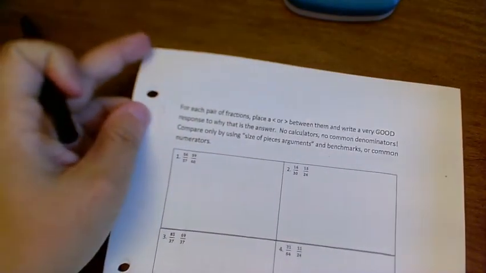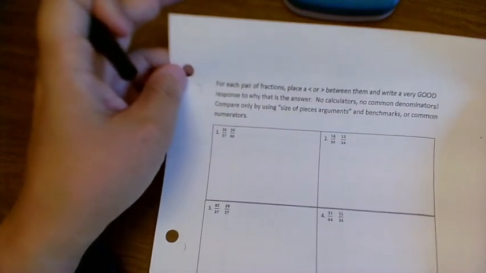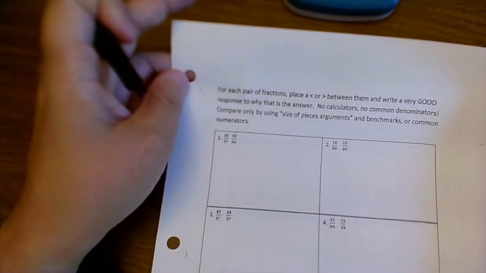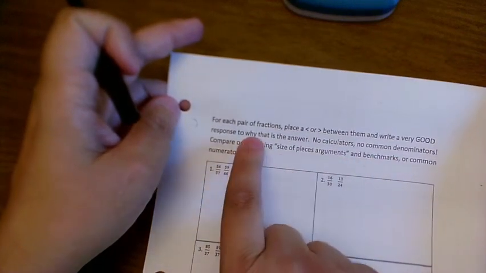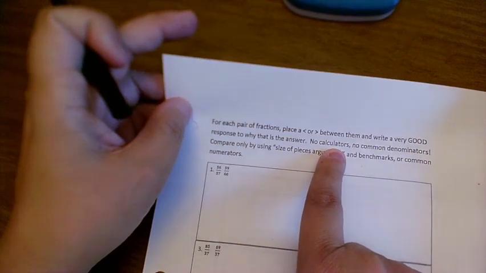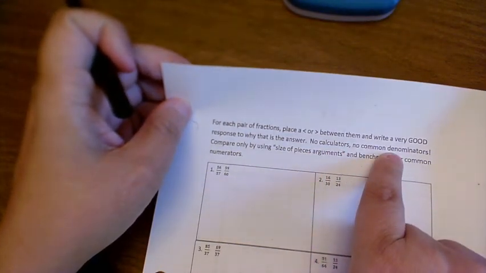All right, so then for homework, your homework is going to be page 171 and 172. So in 171 and 172, I give you two fractions, so you have to compare them just like we did. So no calculators, so don't convert them into decimals, don't make common denominators.